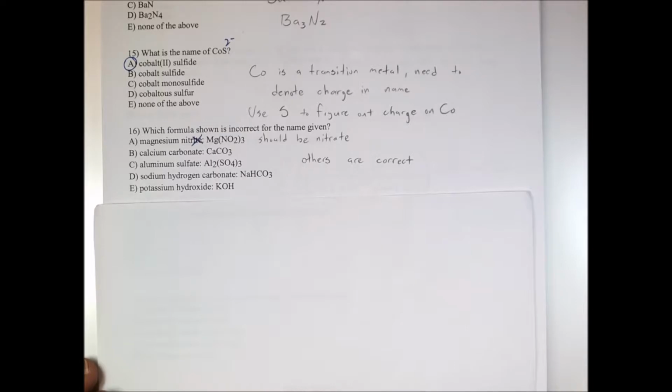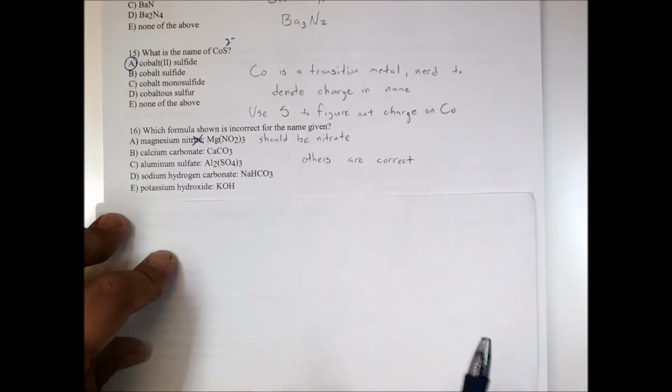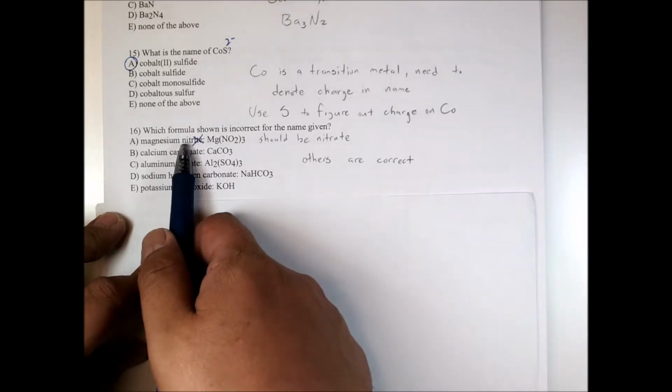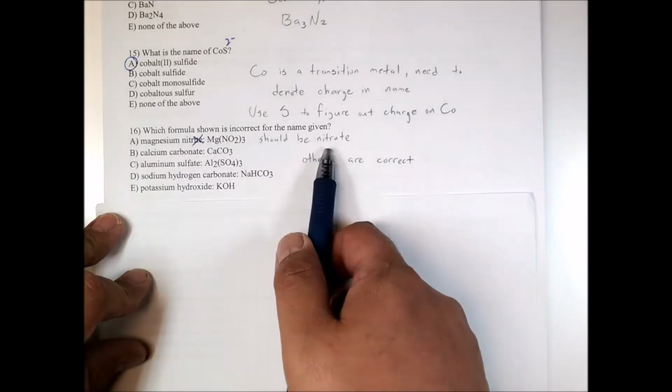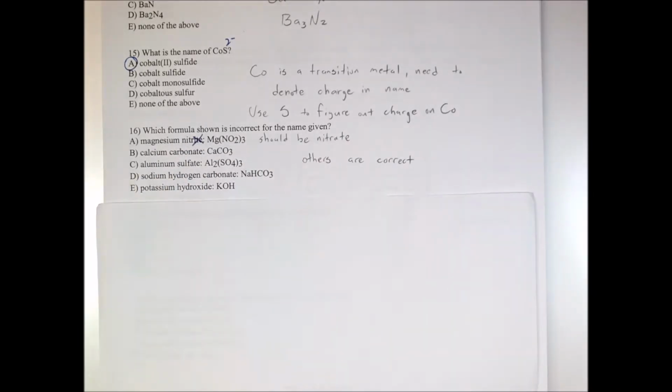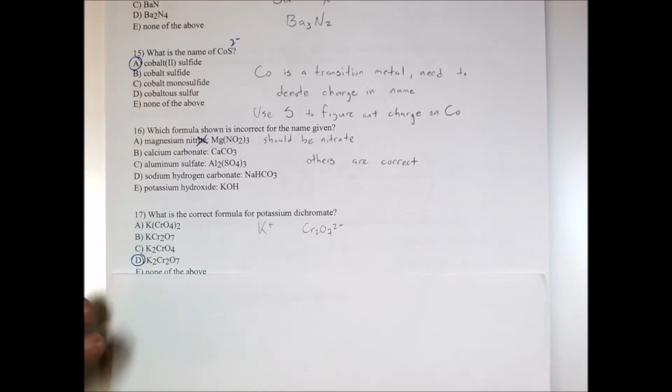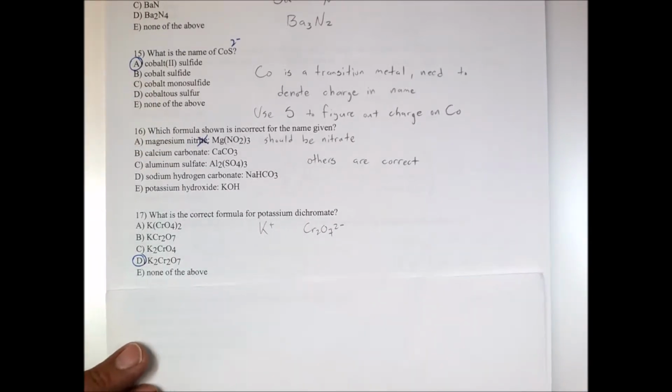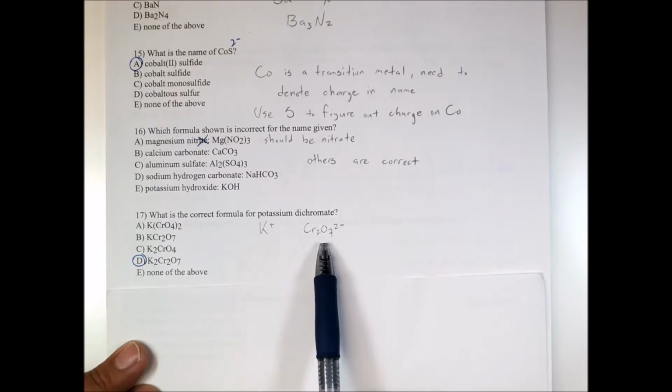All right, next one here, which is the incorrect name. It was choice A. What should we have here for the name? Should be nitrate. All right, next one here, which is the correct formula for potassium dichromate? These are the ions here. Putting it together, we get choice D.